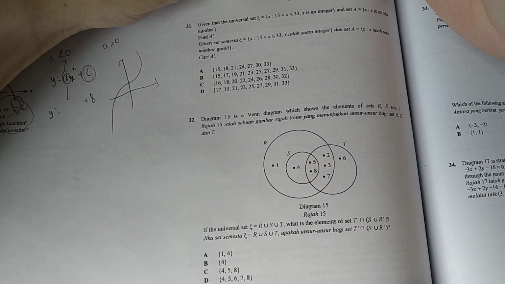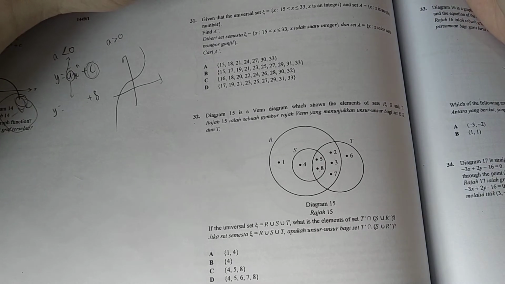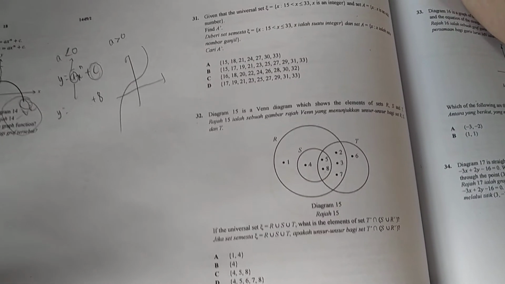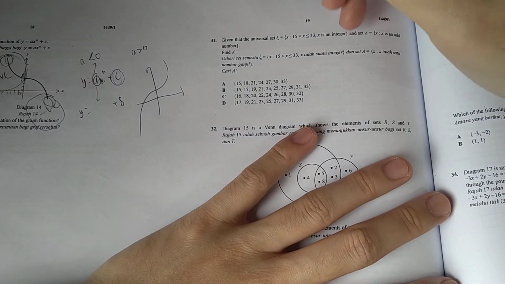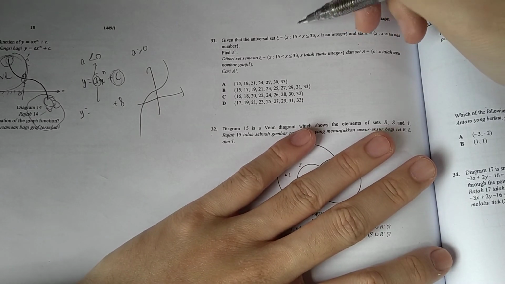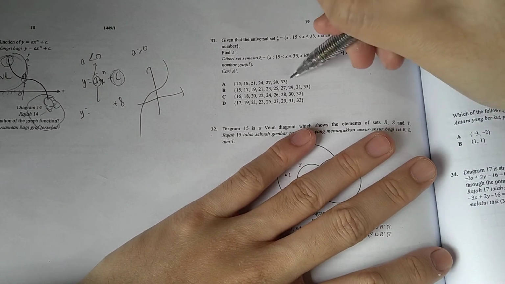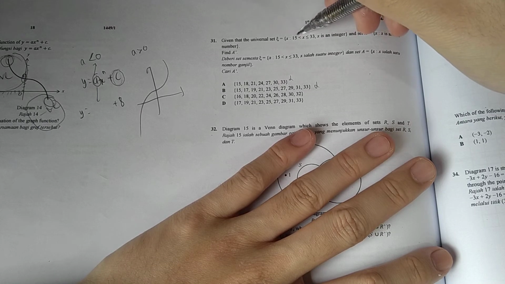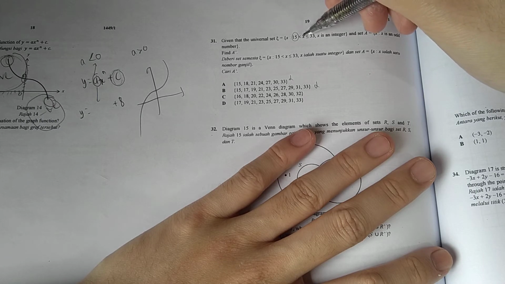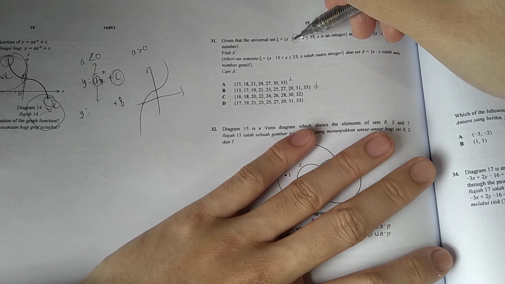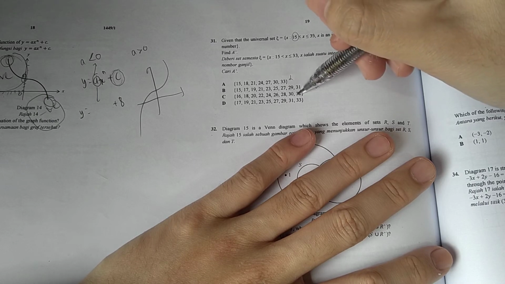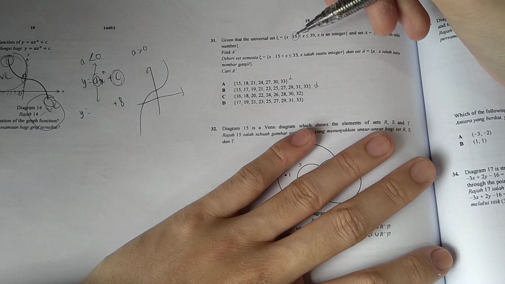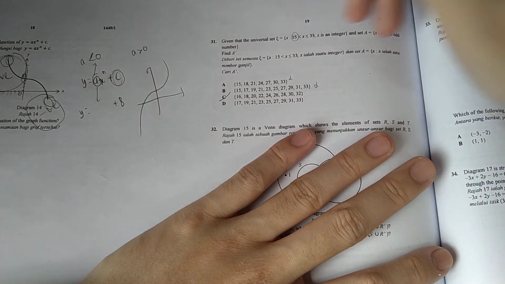31, given that the universal set is blah blah blah, and set A, x is an odd number. How to do it? Find A complement. Actually, I'm quite lazy, so I will just do it without listing, because it's not that difficult. You know A and B are wrong already, because 15 shouldn't be included in the set. Your number should be between 15 and 33, but 15 is not included. The 33 is included, but 15 is not because there's no line here. So A and B are confirmed wrong. So it's either C or D. And the answer is C.